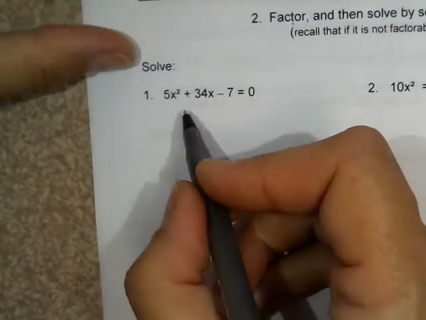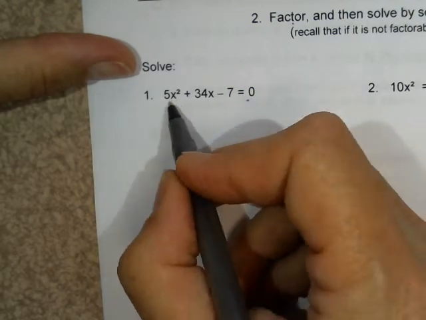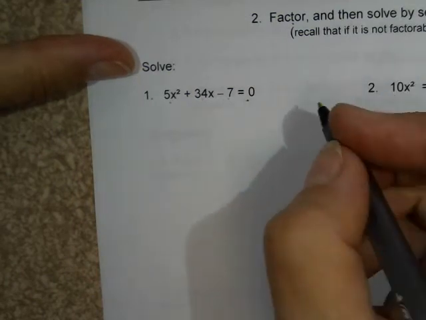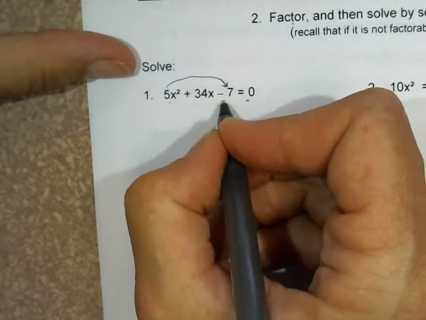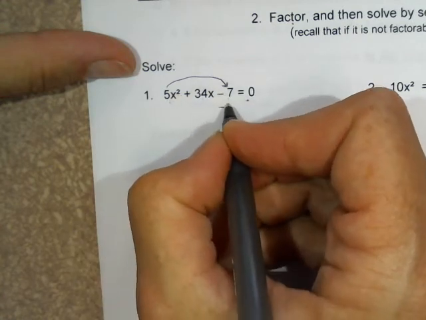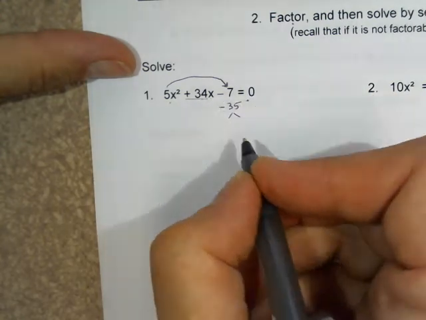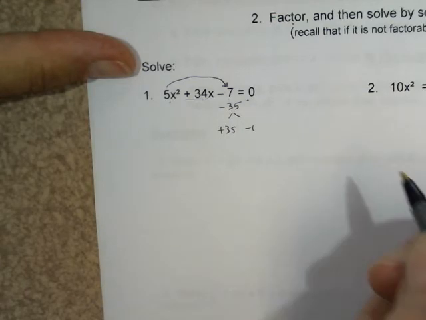So first of all, we have this quadratic equation. It's in standard form because the x squared is first, the x is second, the constant is next, and it's equal to 0. So what we have to do is factor this by doing factor in, factor out. 5 times negative 7 is negative 35, and the factors of negative 35 that add up to 34 are positive 35 and negative 1.